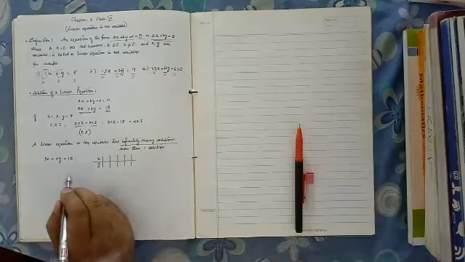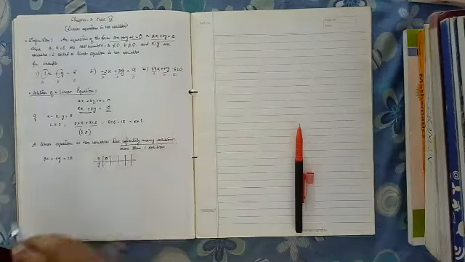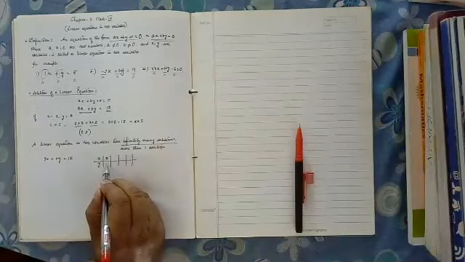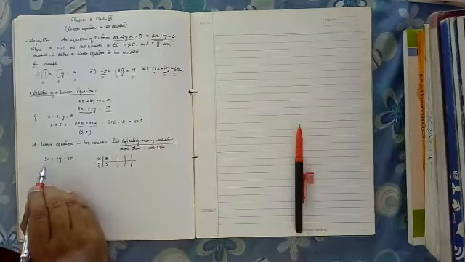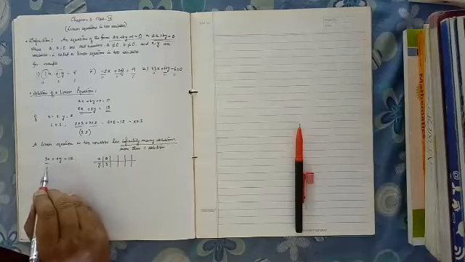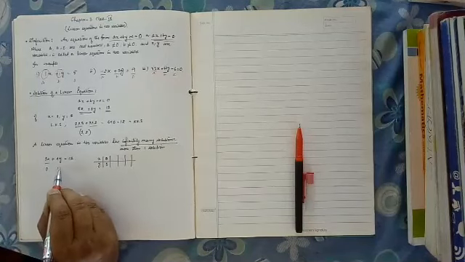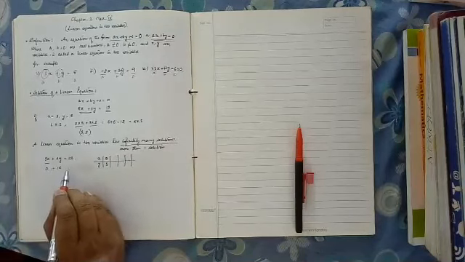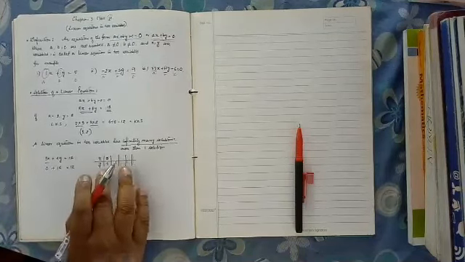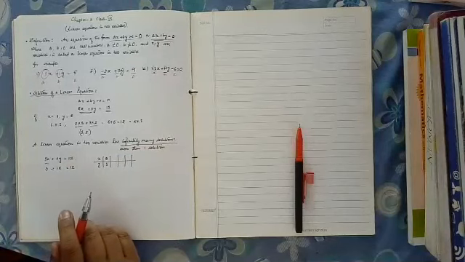Now when x is equal to 0 and y is equal to 3, x is equal to 0, what is this? 0. 4 into 3, what is this? 12. 0 plus 12 is 12. Right side is 12. So this is one pair of solution.